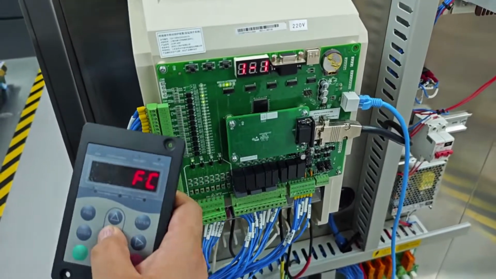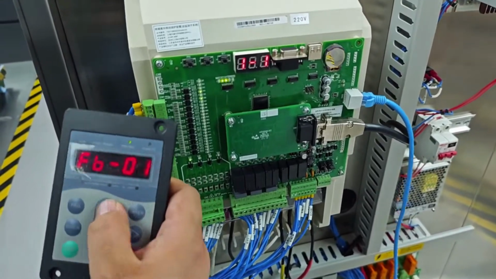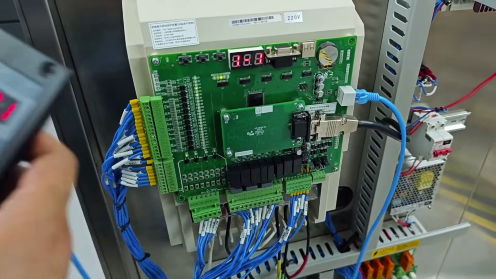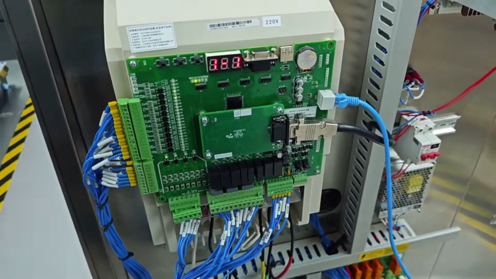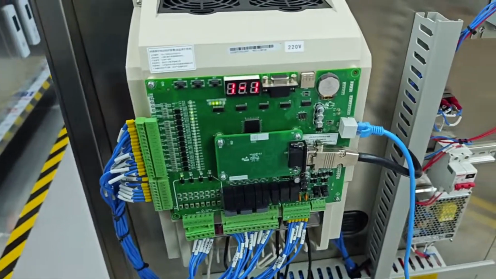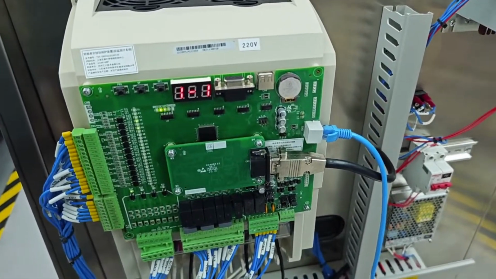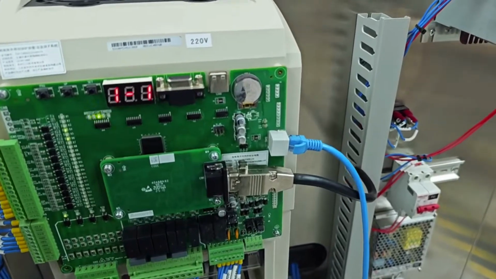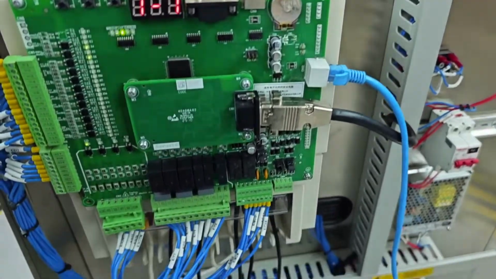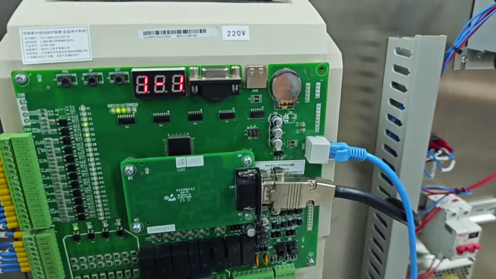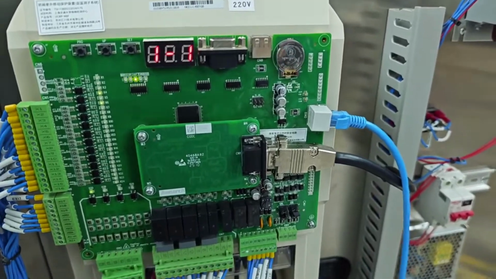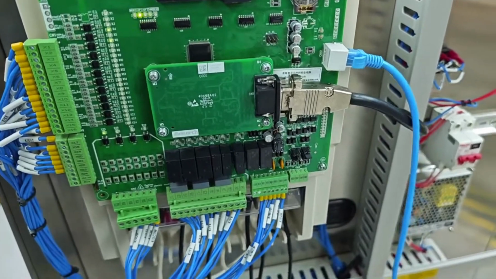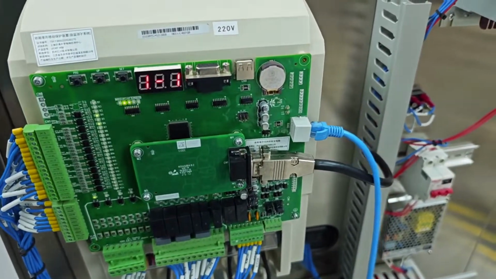FB-01 is the car top board version number protocol number. 1 is for Jiajie, 2 is for Senhe, 3 is for Shandong Beast 121, 4 is for Dio, 5 is for Honda, 6 is for Deao.